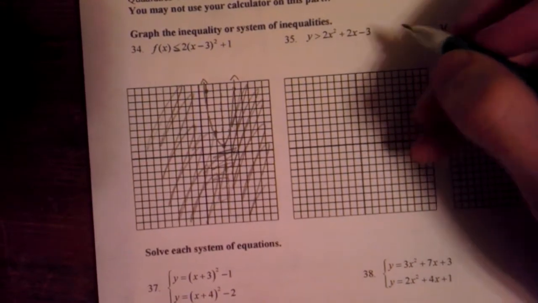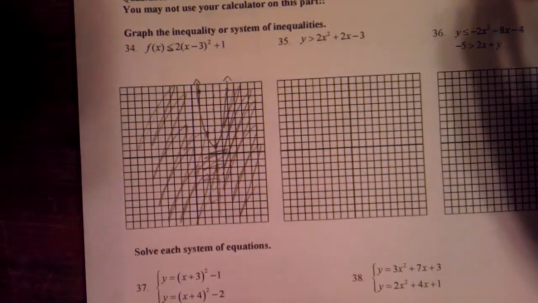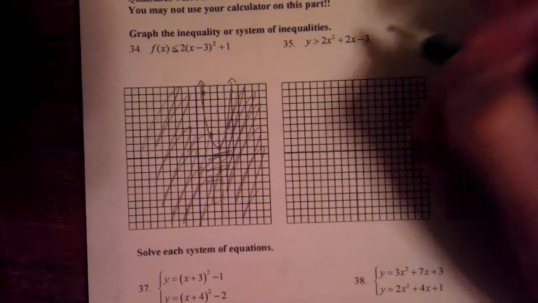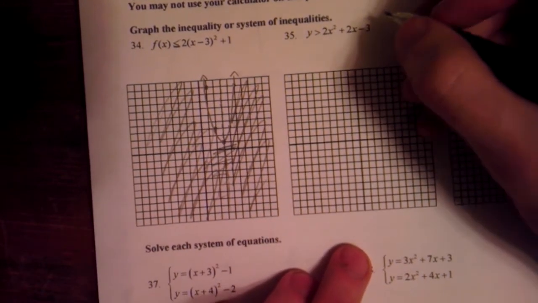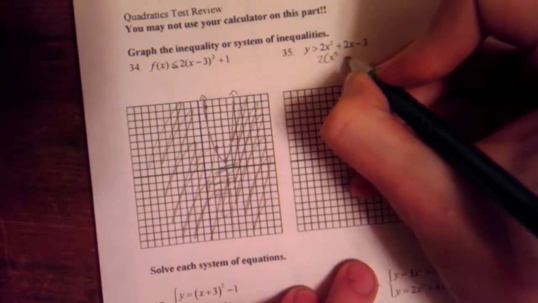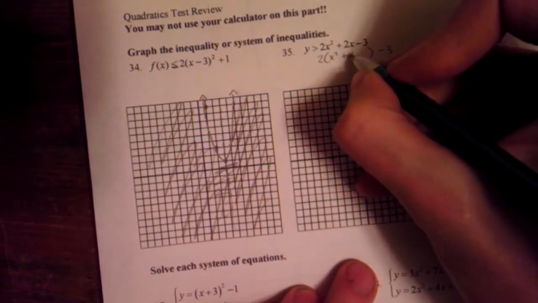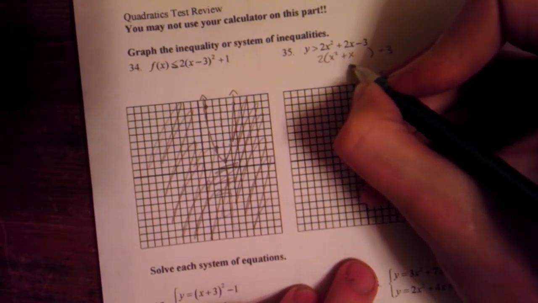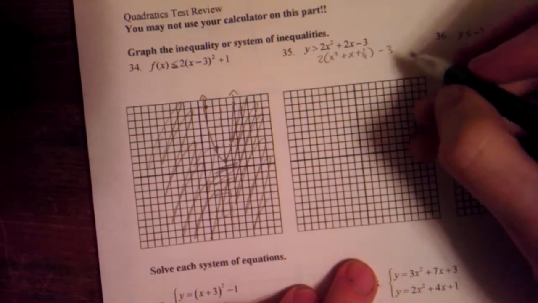Alright, in this one though, we have to do a little bit of work because they don't give us vertex form. So we have to first figure out where the vertex is. In this case, I'm going to solve this by completing the square. x squared plus x minus 3. Take half of this, which would be a half, and square it, which would be a fourth.